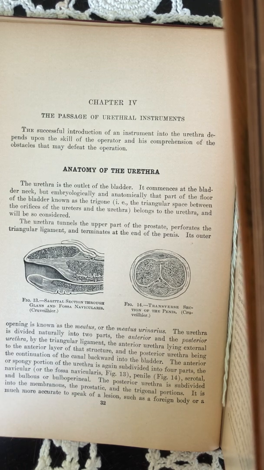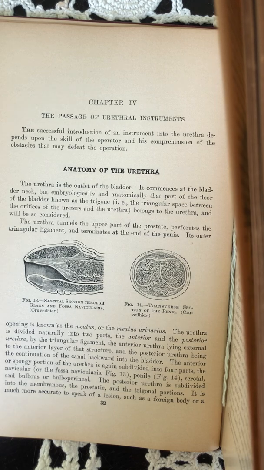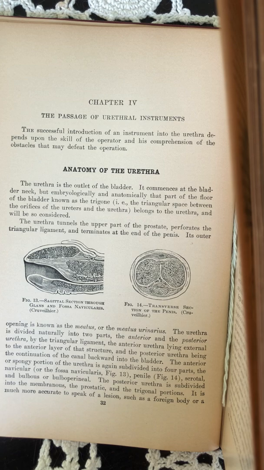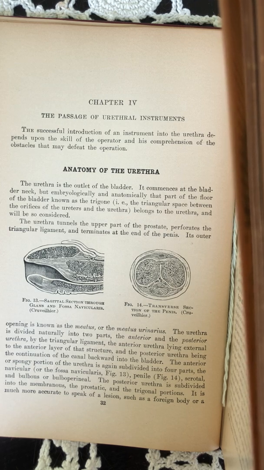Anatomy of the urethra. The urethra is the outlet of the bladder. It commences at the bladder neck, but embryologically and anatomically, that part of the floor of the bladder known as the trigone, i.e., the triangular space between the orifices of the ureters and the urethra, belongs to the urethra and will be so considered. The urethra tunnels the upper part of the prostate, perforates the triangular ligament, and terminates at the end of the penis. Its outer opening is known as the meatus, or the meatus urinarius.